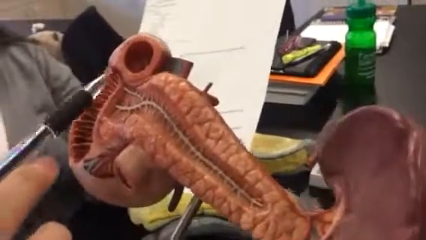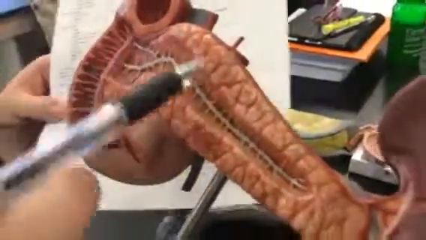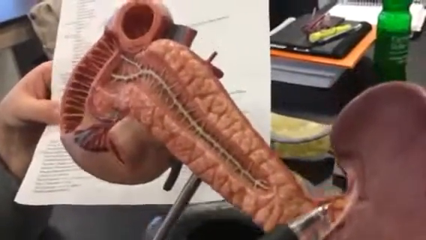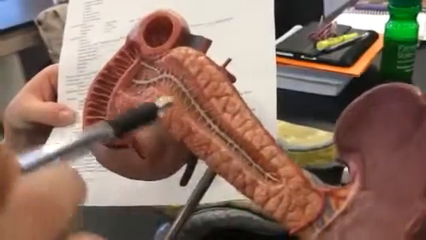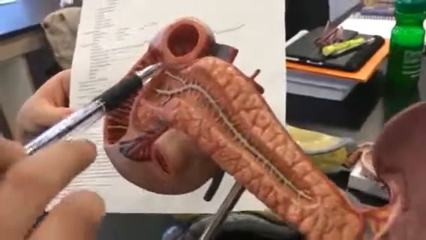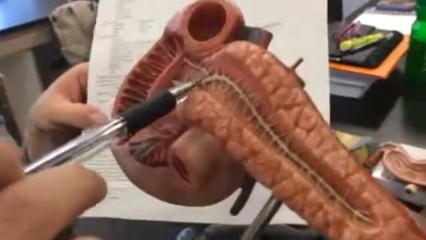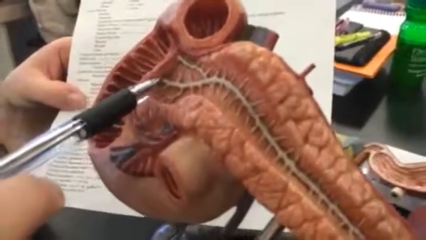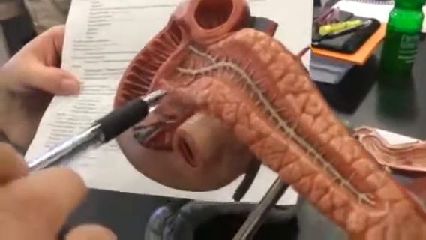Okay, so this is the duodenum and this is the pancreas. This is the head of the pancreas, this is the body of the pancreas, and this is the tail of the pancreas where it meets the spleen. And then you have your lobules of the pancreas, and you have your pancreatic duct. You have your accessory pancreatic duct, which is the top white part right here, and then you have your principal pancreatic duct, which is the bottom portion over here. And then that's it, we're done.